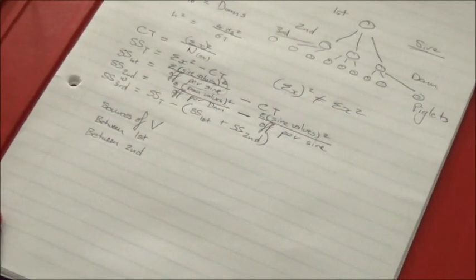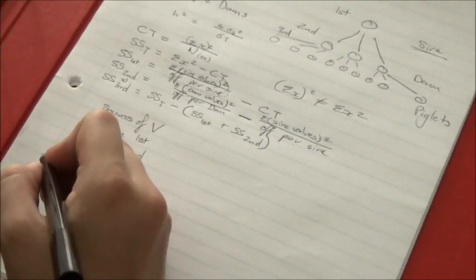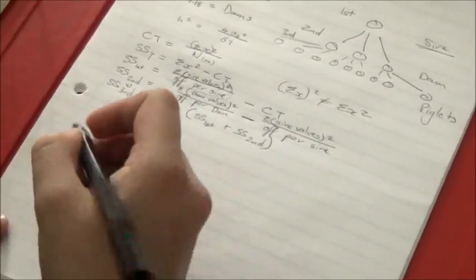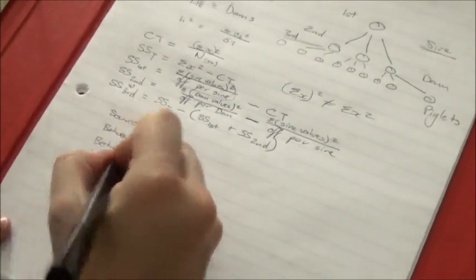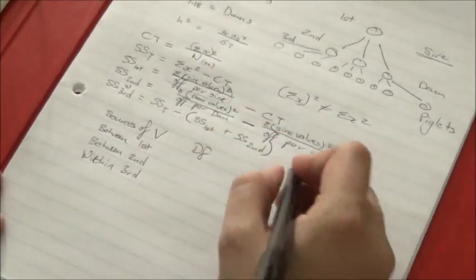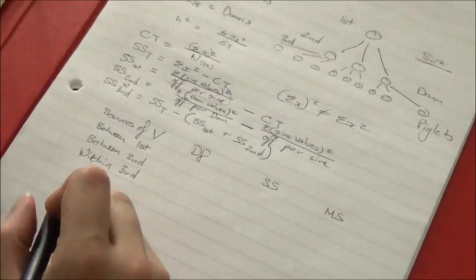Right. I'm not going to explain it further because you can look it up online, and that's something you need to come to your own realization of, because it's a bit complicated to visualize. And then you have to look within the third tier, or in this case, the progeny. Then we're going to have a column for our degrees of freedom, our sum of squares, and then our mean square value.